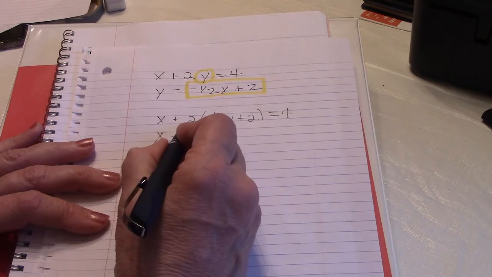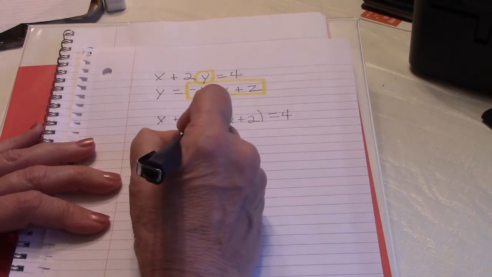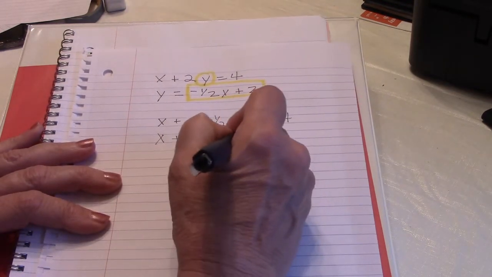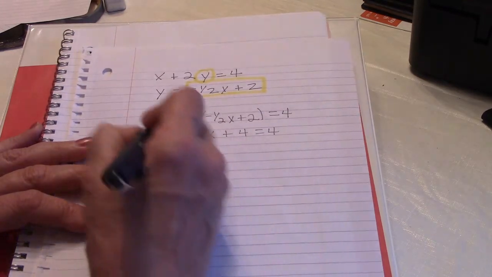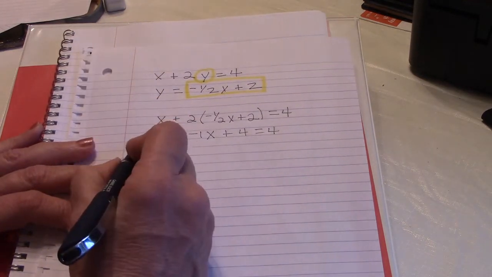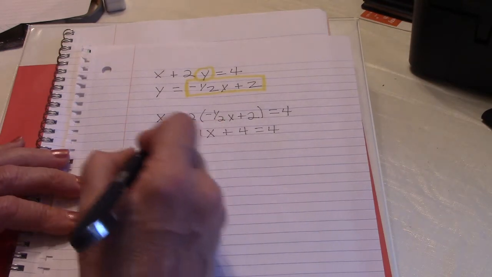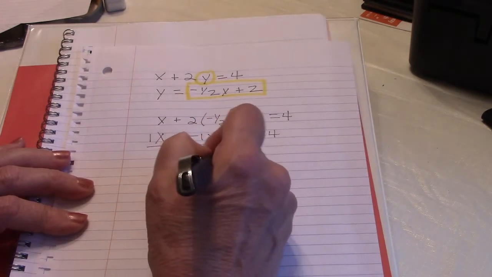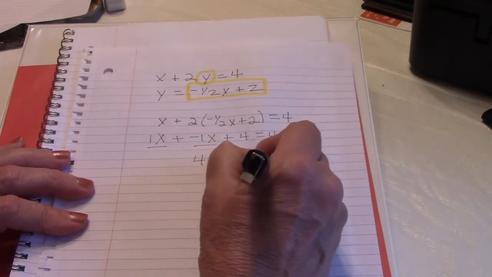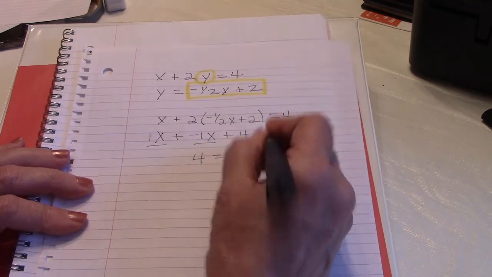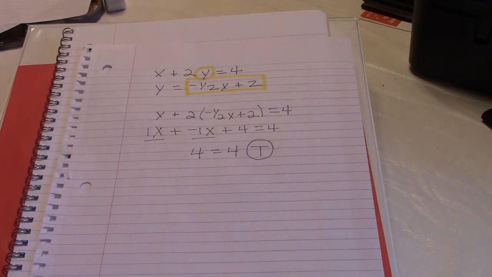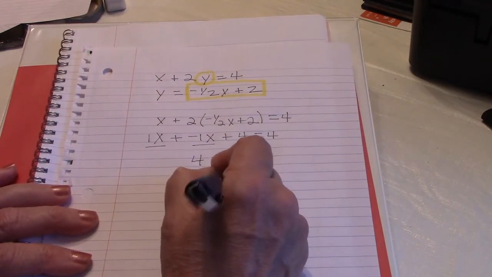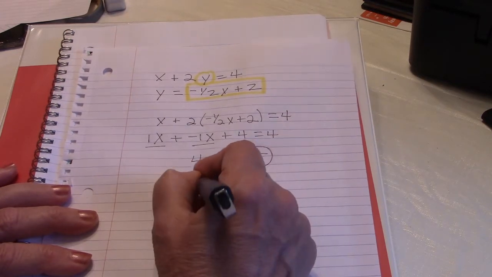x plus 2 times a negative 1/2 is a negative 1x. 2 times 2 is 4 equals 4. So we can assume that x is a 1. So 1x plus a negative 1x, joining our like terms right here, is 0. That leaves me with 4 equals 4. So this is true. Take a wild guess what you get if the answer is true. And the answer is infinitely many solutions.